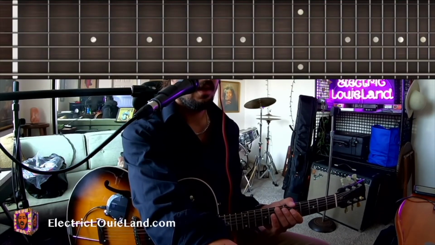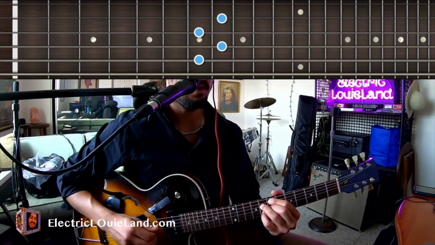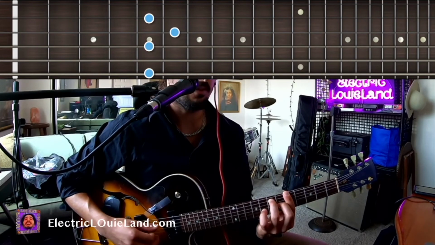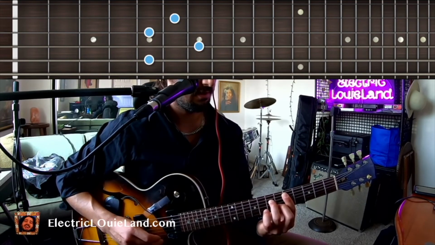Major, minor, dominant, half diminished, minor 7 flat 5, or diminished, right? So you tend to use all these in different songs, half diminished. There's two different things I just played. I just played an E half diminished chord to an A7 dominant chord to a D minor chord, minor 7.